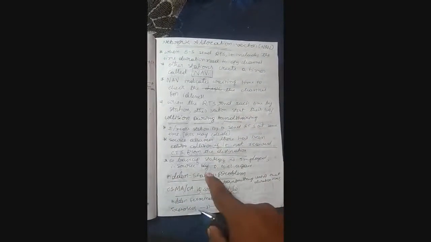Hidden station problem. What is the hidden station problem? Hidden station means another station.